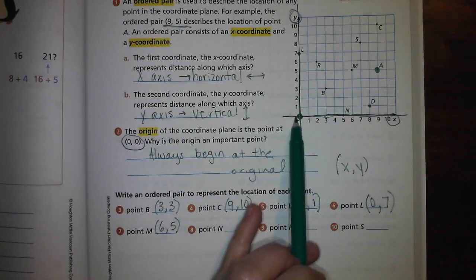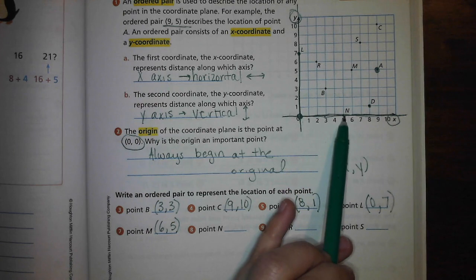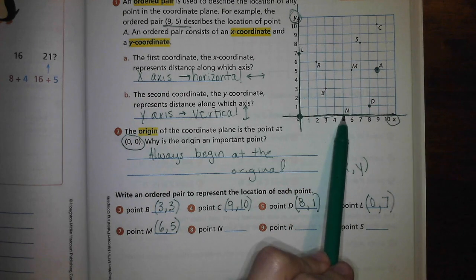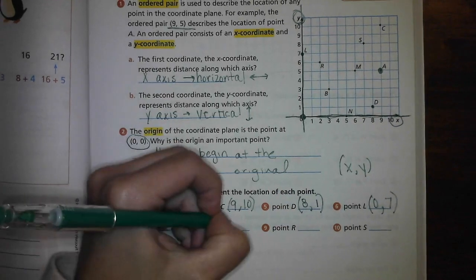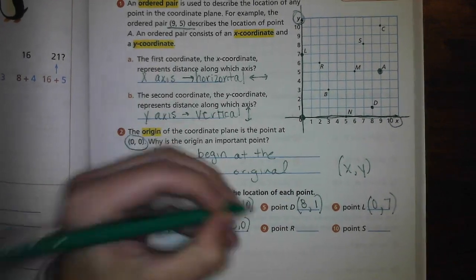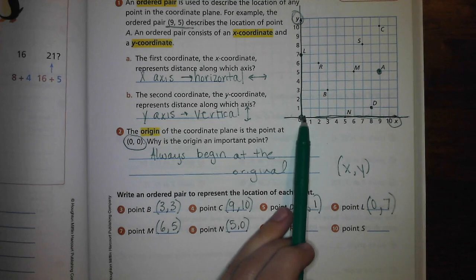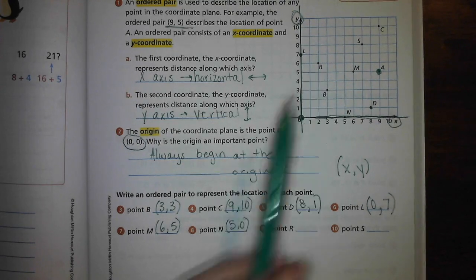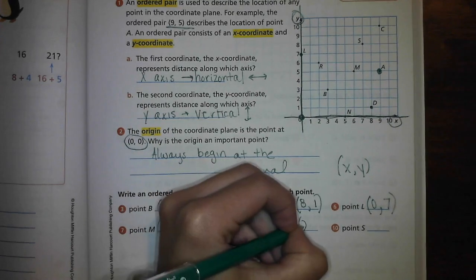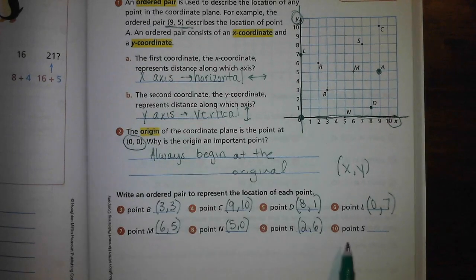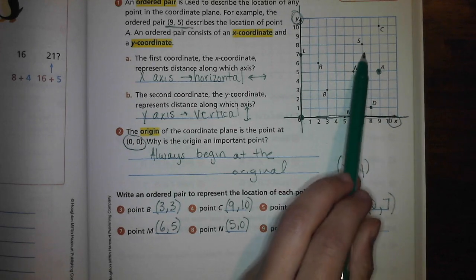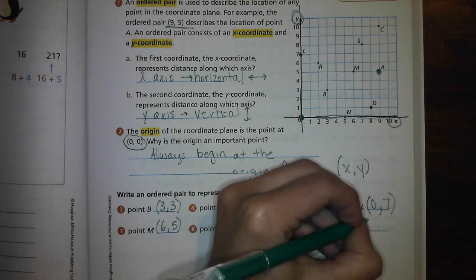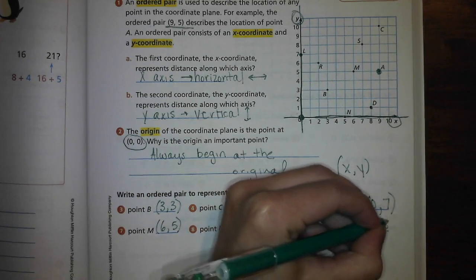Point N, we go over 5, and then we do not move up on the y-axis. So it's 5, comma, 0. Point R, we go over 2, up 6. So it's parentheses 2, comma, 6. And last we have point S. Point S, we go over 7, up 8. So it is parentheses 7, comma, 8.